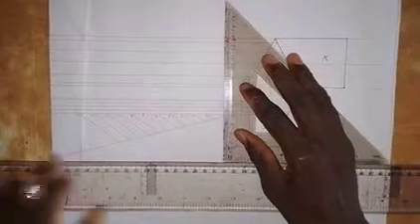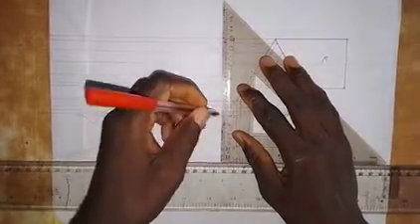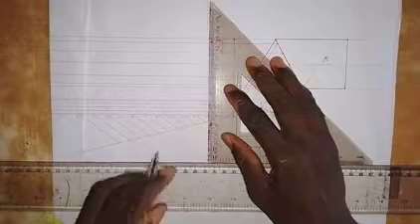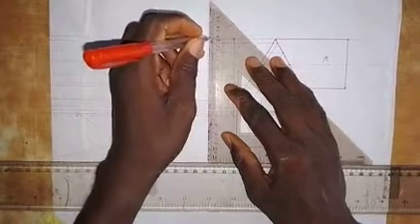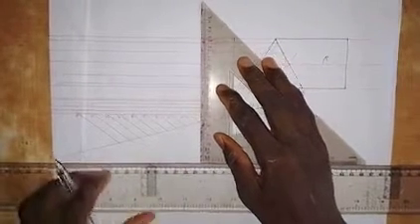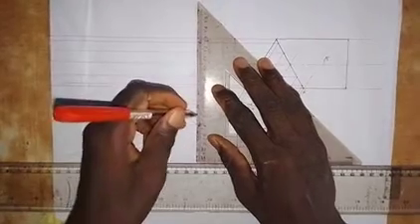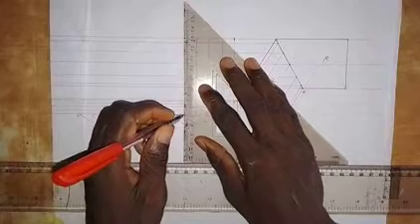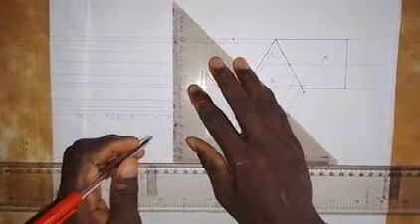So what we need to do now is erect a vertical line on each of these points. So we draw this vertical line, and we also draw a vertical line here. At this point 3, we draw a vertical line, then erect a vertical line here.